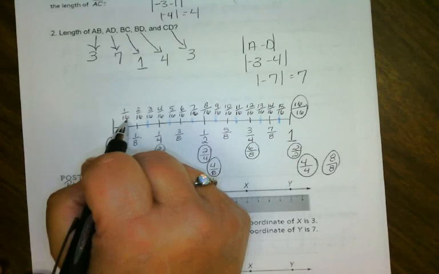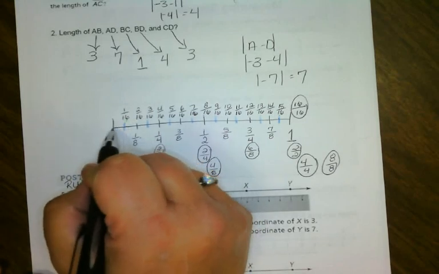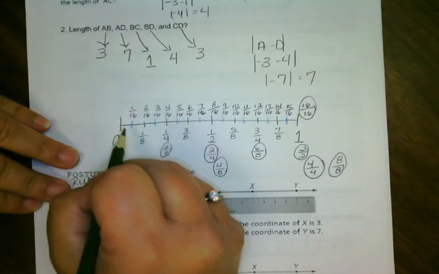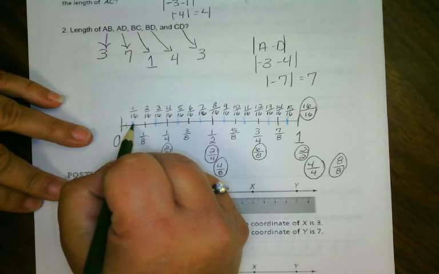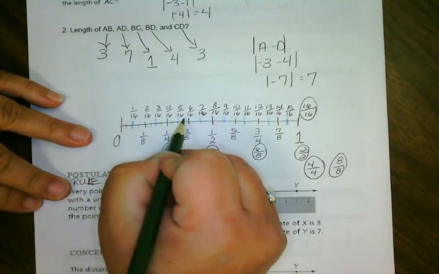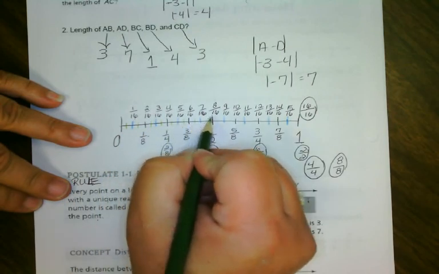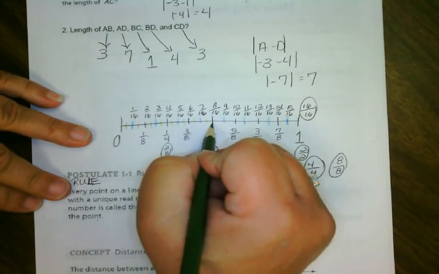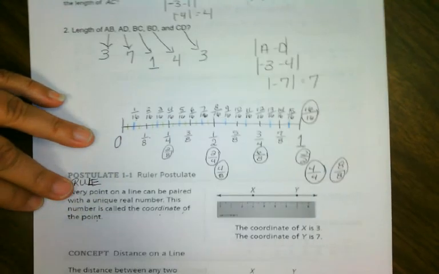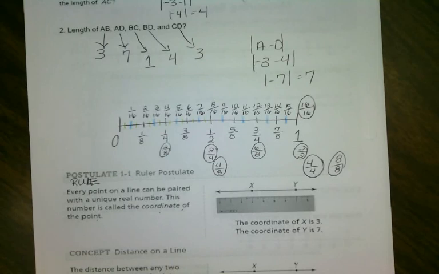The larger the denominator, the smaller the piece. So that's typical. Now, most tape measures go to 32nds, right? And I'm not even going to try to write those on here, but if you just went through here, it'd be 1, 2, 3, 4, 5, 6, 7, 8, 9, 10, 11, 12, 13, 14, 15, 16, 32nds. The smaller the pieces are, the larger the denominator.